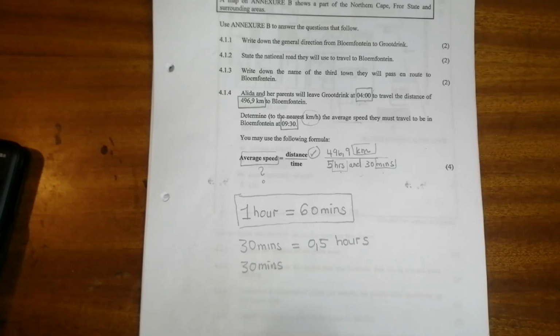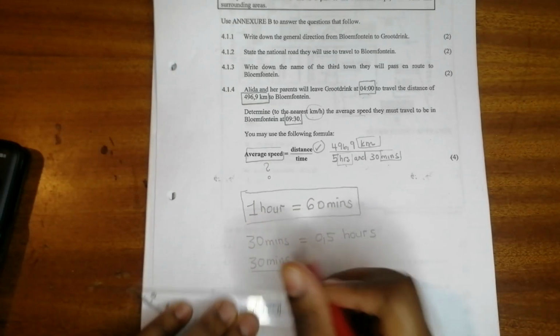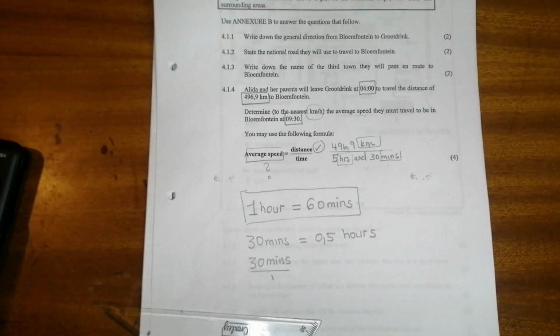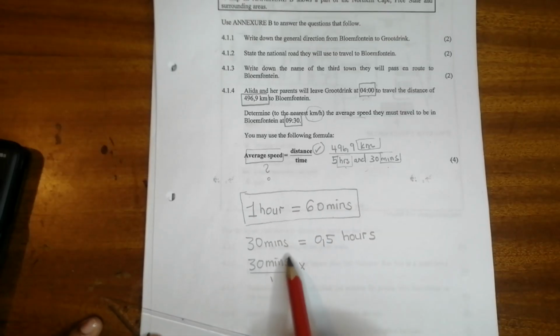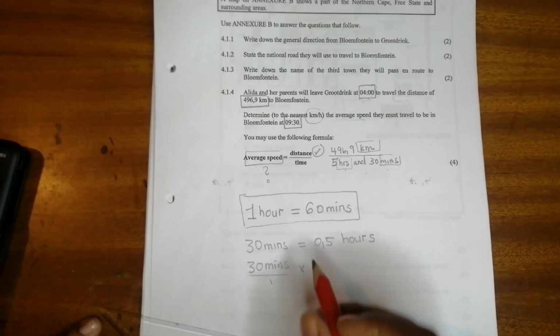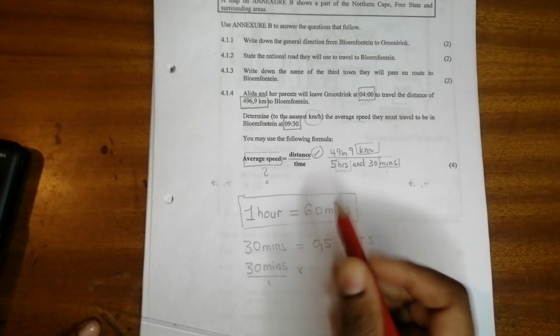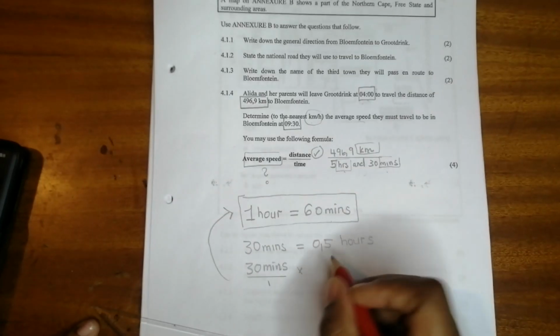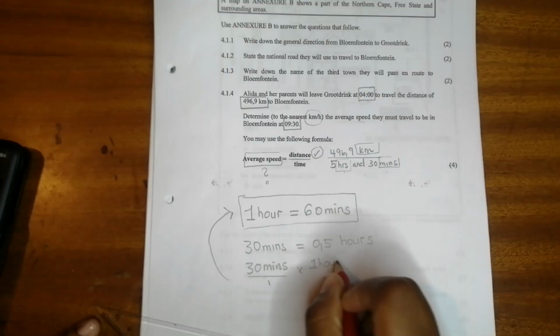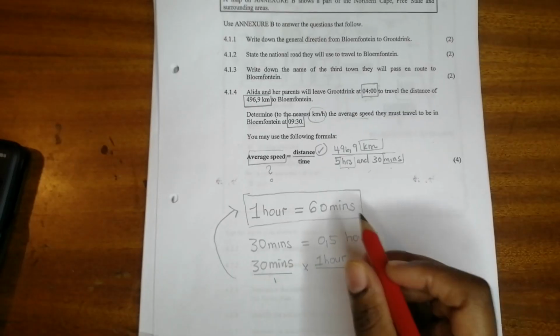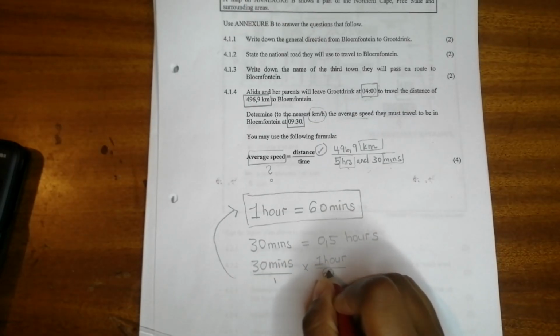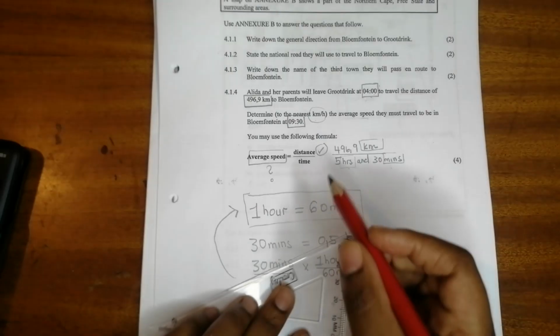right? So if you've got 30 minutes, that is the same as saying 30 over 1, because 30 over 1 is still 30. I'm just writing it as a fraction so that you can see that it cancels. 30 minutes, you can multiply by what you want. So we're using this conversion factor, 1 hour, because we want our units in hours, divided by what you have. You've got minutes, so it's 60 minutes, okay? And here, the minutes and the minutes cancel.